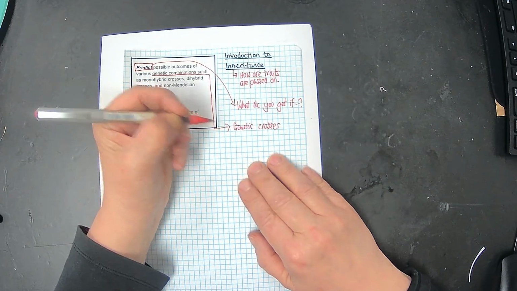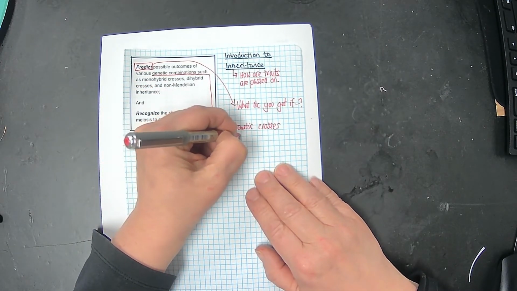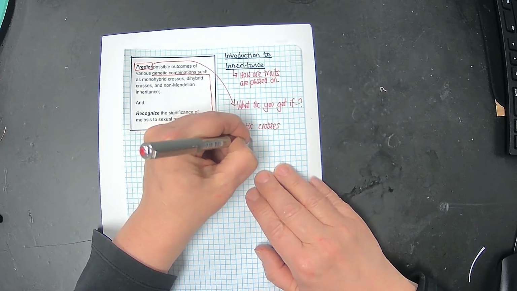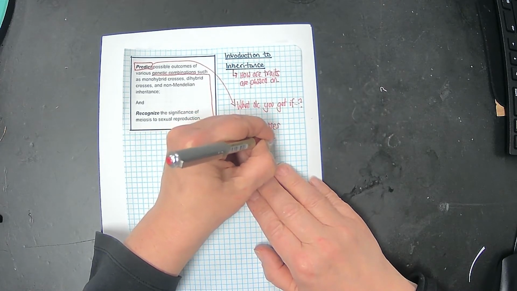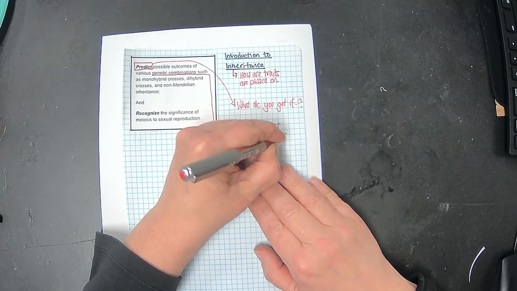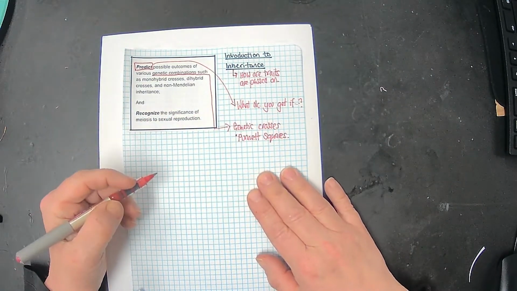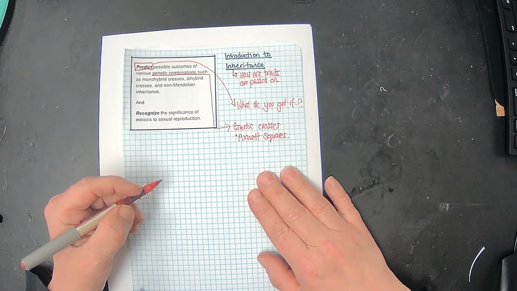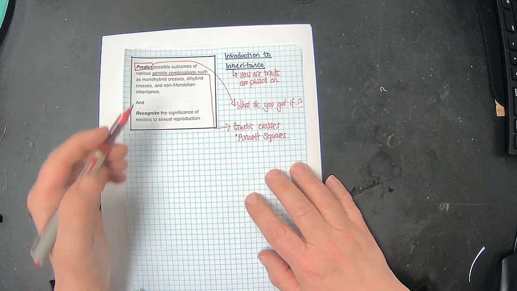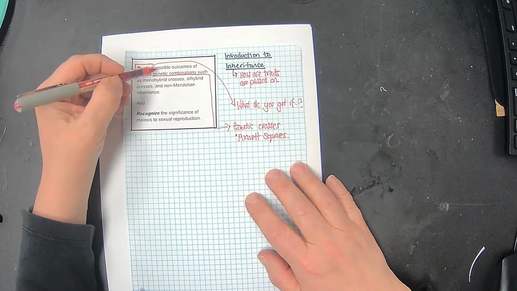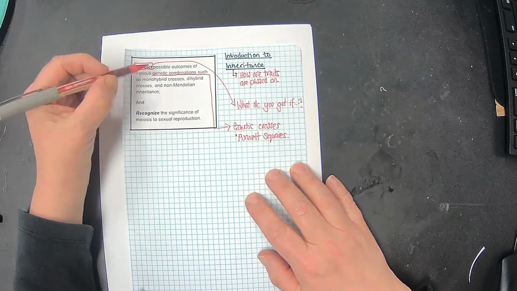And genetic crosses use something called Punnett squares. You may remember that term, okay? But that's one of the things you're going to be able to do by the end of this unit. And you have to determine the possible outcomes of various genetic crosses.